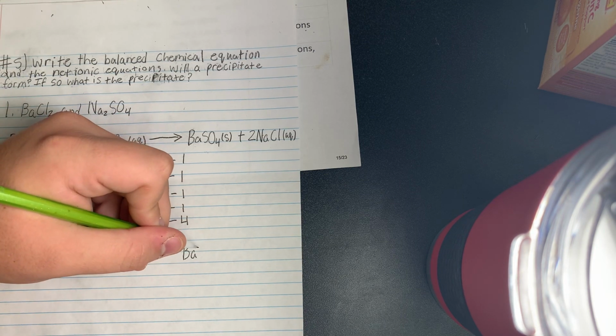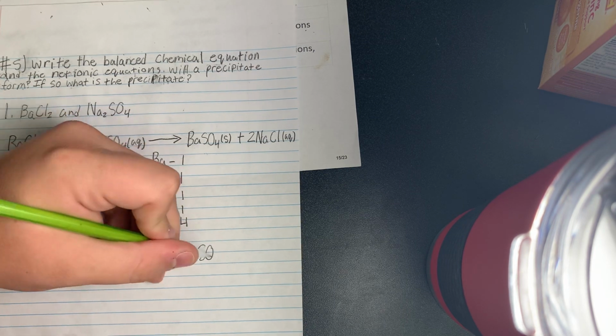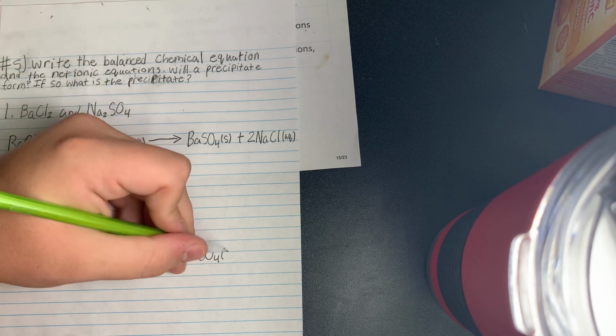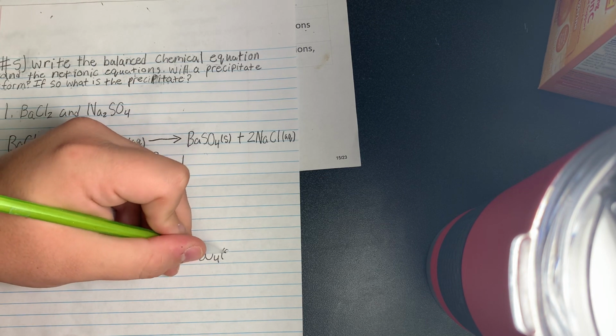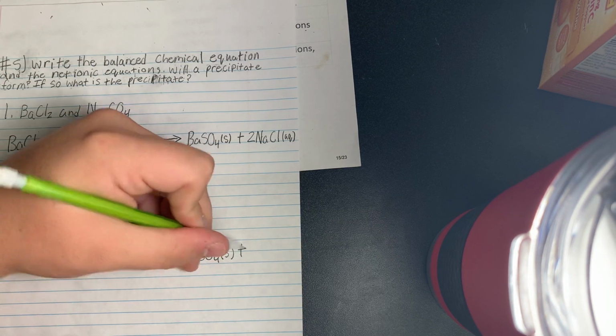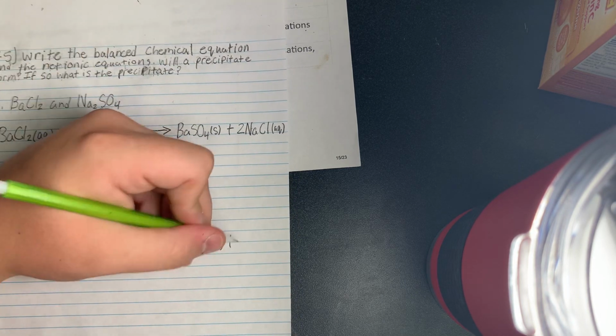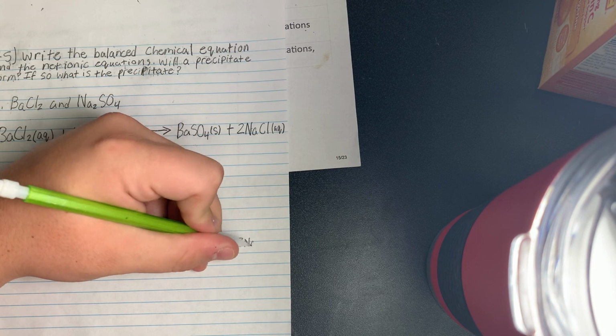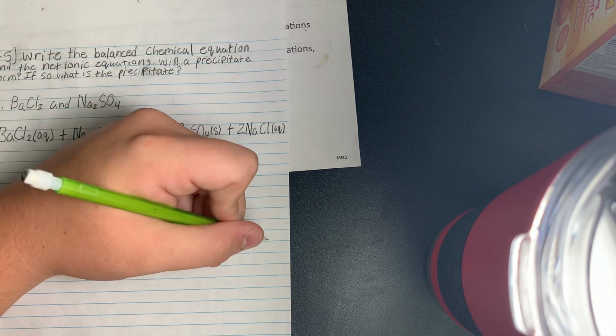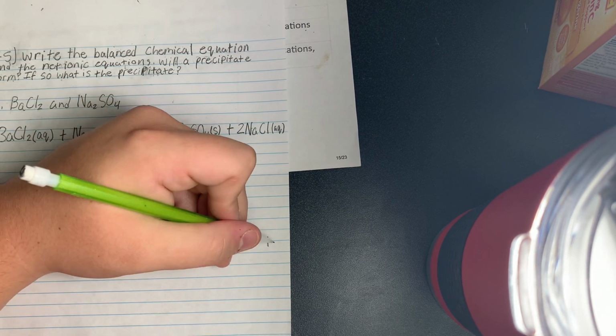So it's just BaSO4 solid. But you do split apart sodium and chloride. So that gives you 2Na+ plus 2Cl-.